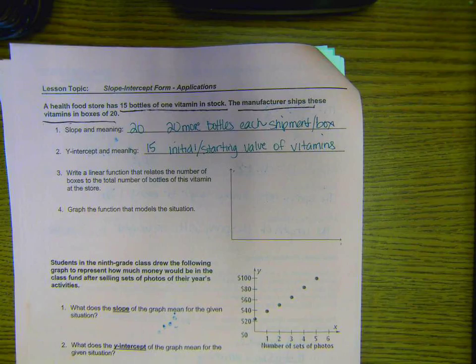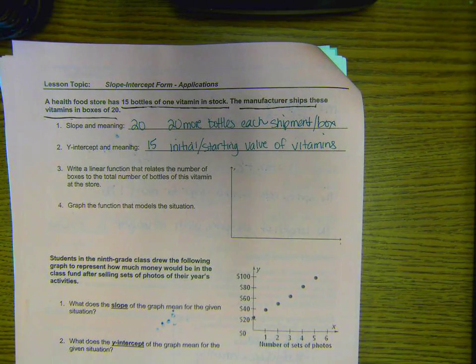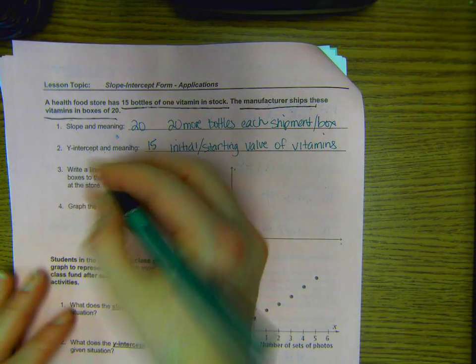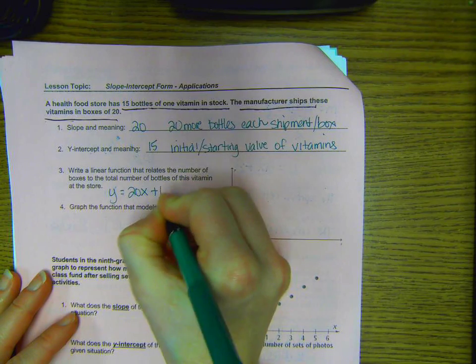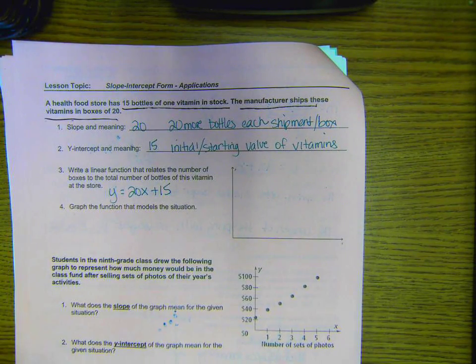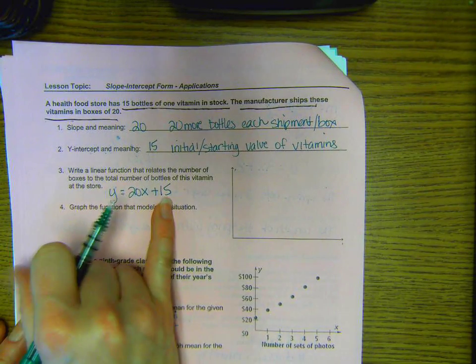Alright, so if we were writing y equals mx plus b, then what could we write? 20x plus 15, where 15 is the initial number of bottles and 20 is the slope.